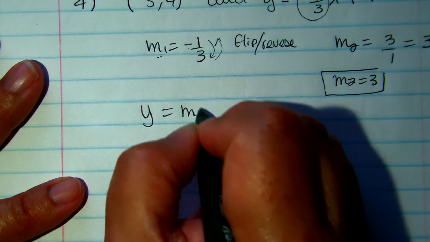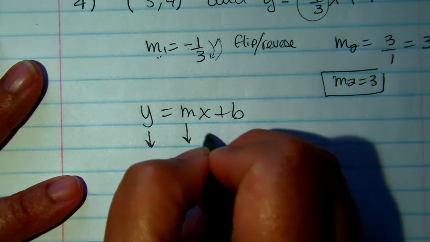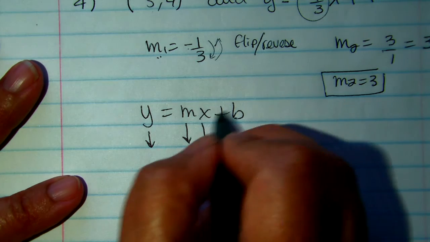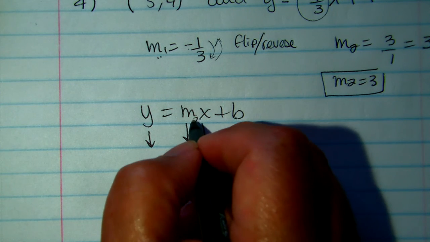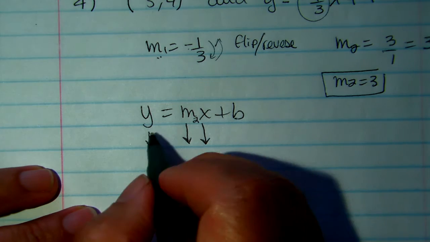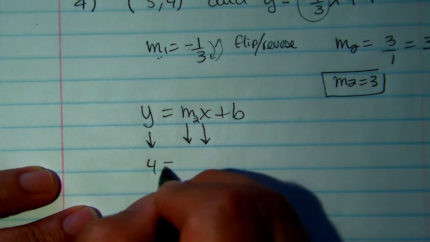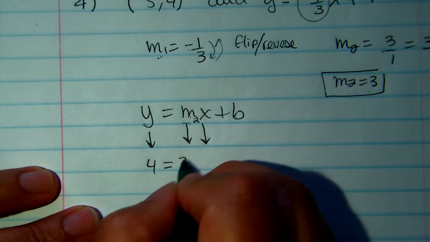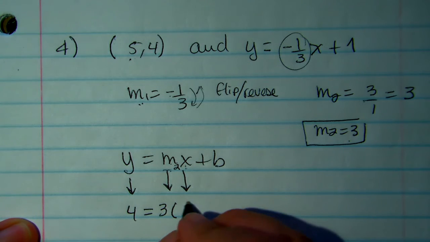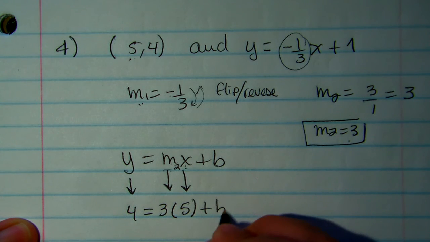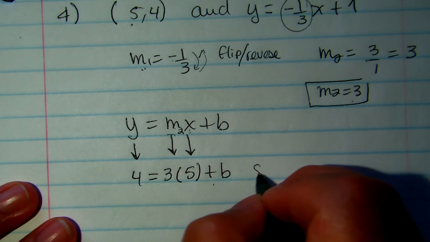All right. We begin with the process. y equals mx plus b. Substitute for the y, substitute for the m, substitute for the x. In this case, we're talking about the second line, so you can put m2, all right? So the y is what? 4. The slope, your new slope is 3. The x, what is the value of the x from the point? Is 5 plus b, okay?